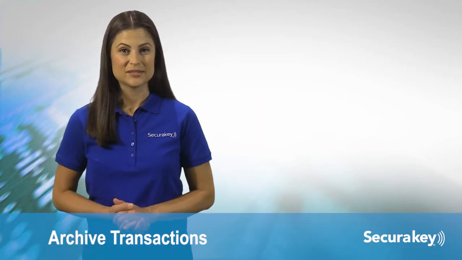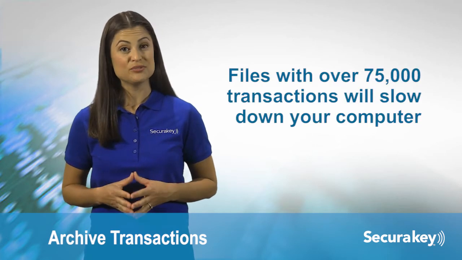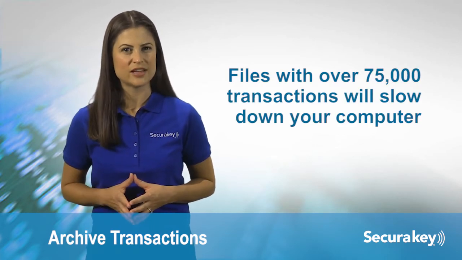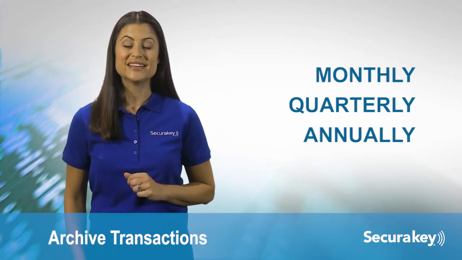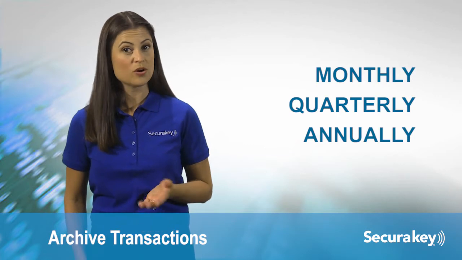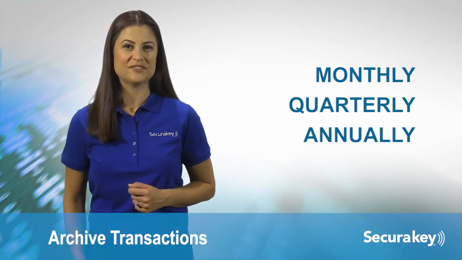Archive transactions. It is a good idea to archive your transactions because if the file gets too large, approximately 75,000 transactions, it will start to slow down your computer. It is recommended to archive monthly, quarterly, or annually, depending on the activity level of your system.